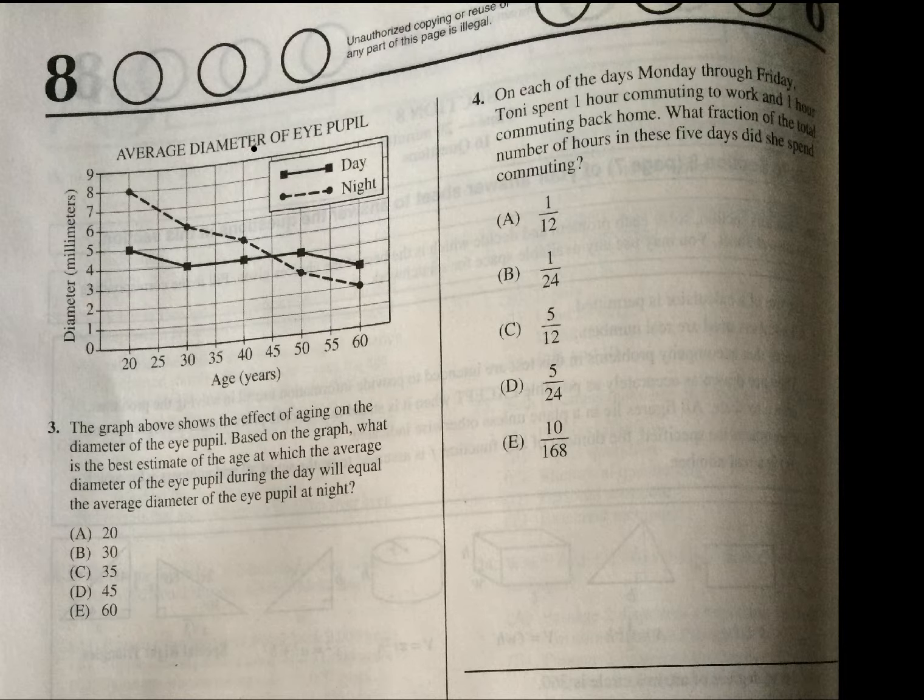All right, let it load. Here we go, another chart. This is an easy chart though. Let me just slide it down a little bit.